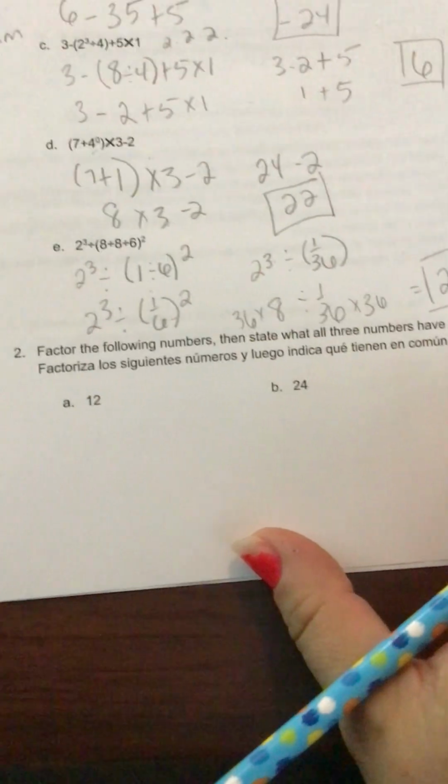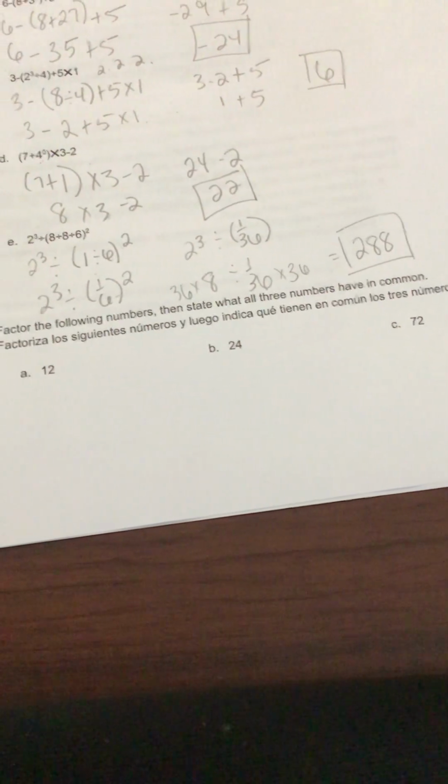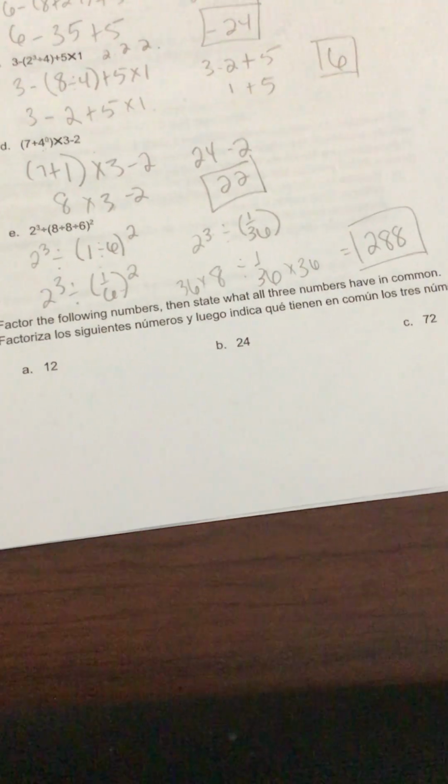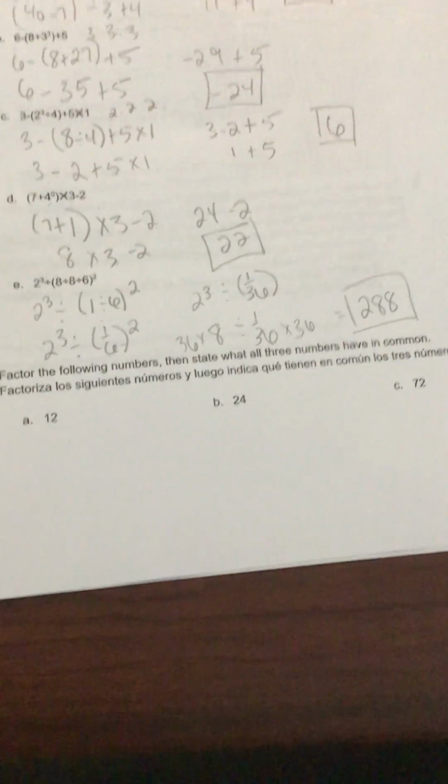So here I have 12, 24, and 72. You can break these down however you want. If you notice, all of these are even, so a good place to start would be with 2. I prefer to do larger numbers because they break down more quickly, but you can do them however you want.